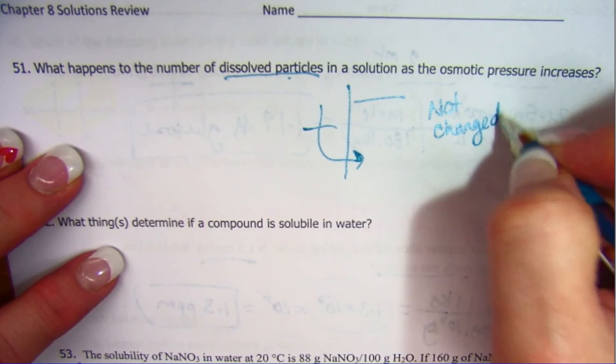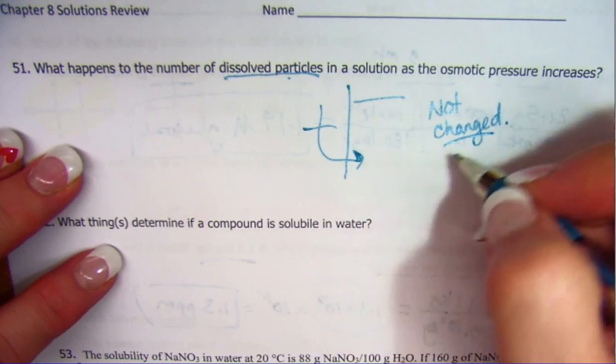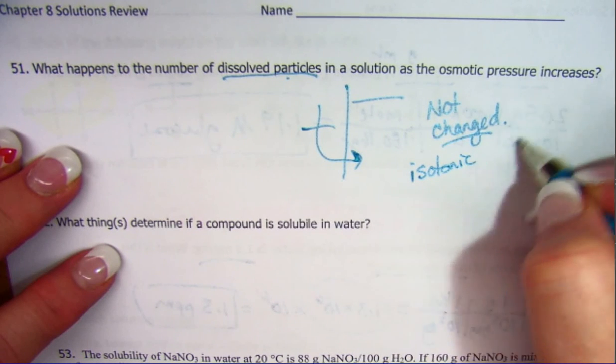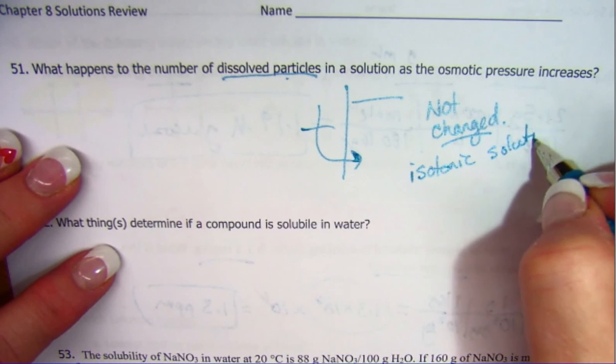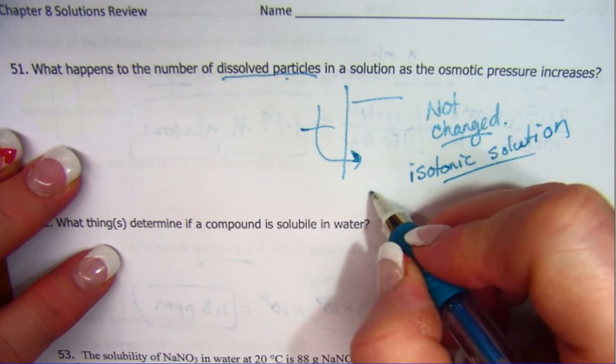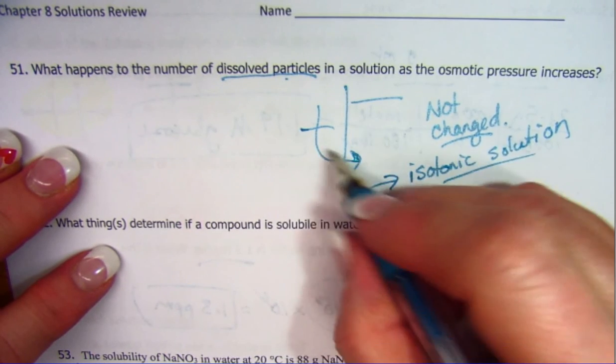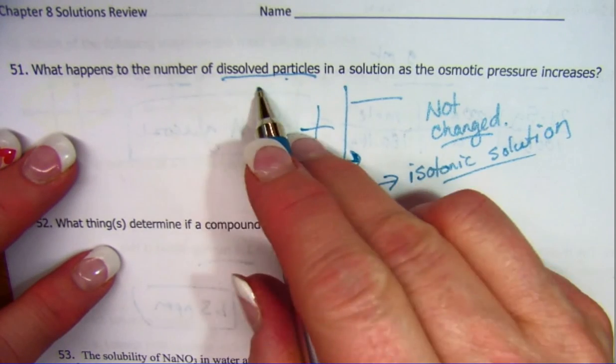It's just trying to equalize and make an isotonic solution. That's the goal. It wants it to be the same on both sides. So the number of particles doesn't change.